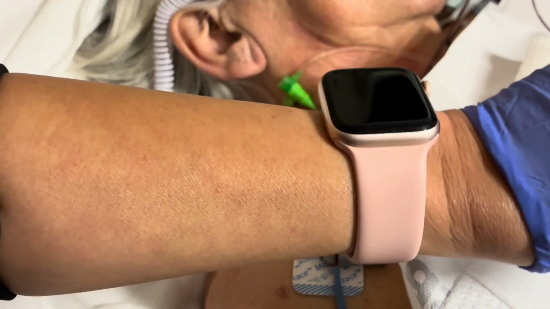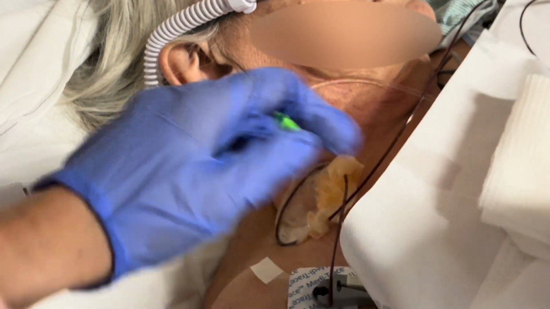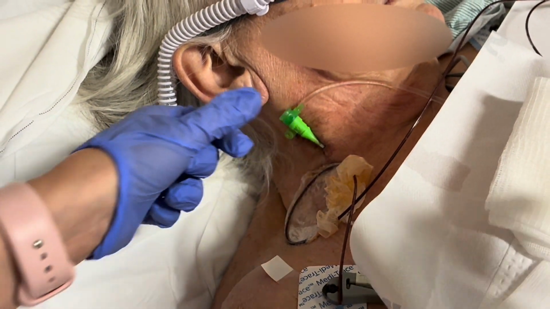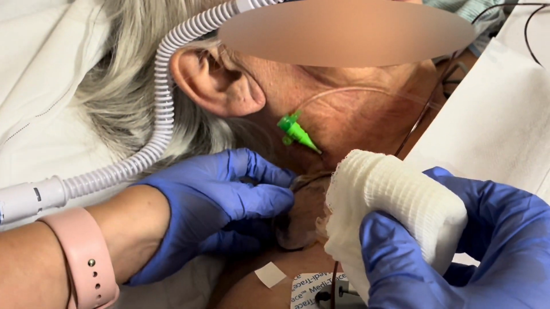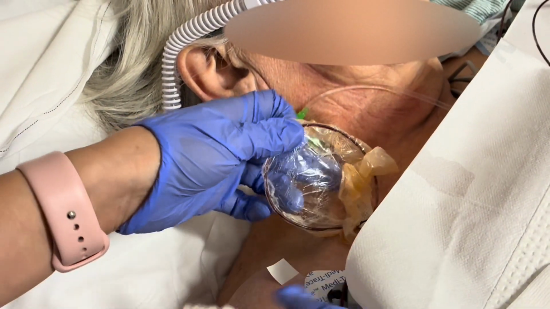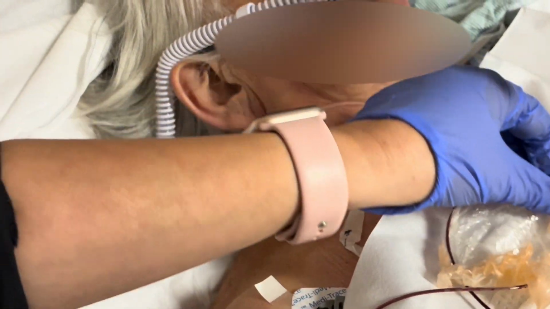So we took out one suture. Now we have the cordis, so we're gonna take this out. And oh, you want me to just do it? So this is already out, right, Jamie?